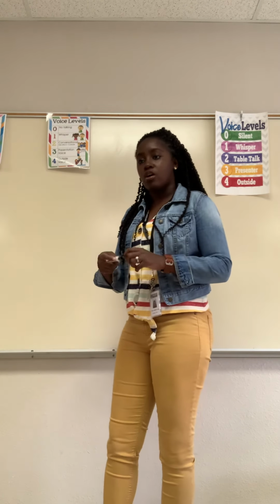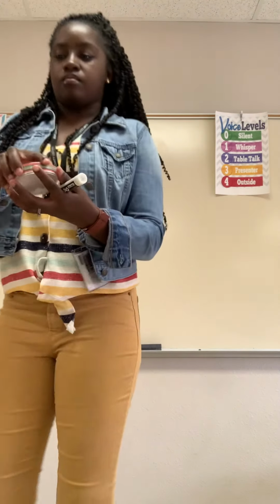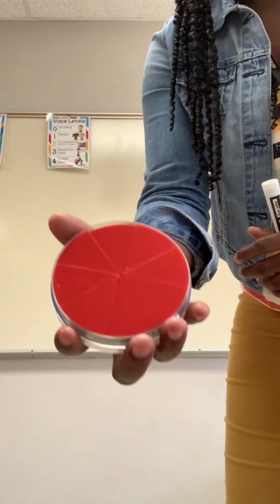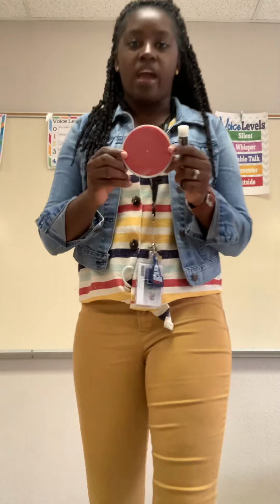And I will come around also with manipulatives, which you often see, so that you will have a visual tool to help you when you're dealing with halves and wholes. I will be coming around to assist everyone with the worksheets. If you have any questions, please raise your hand.